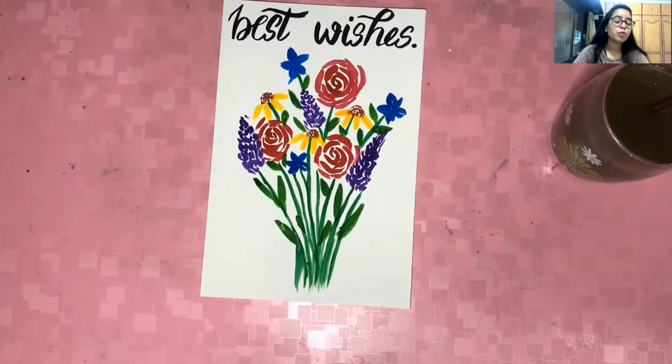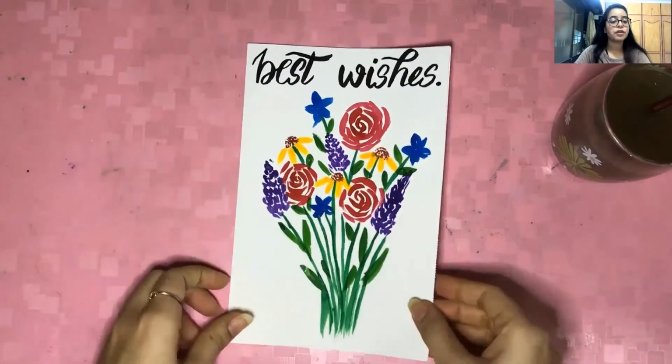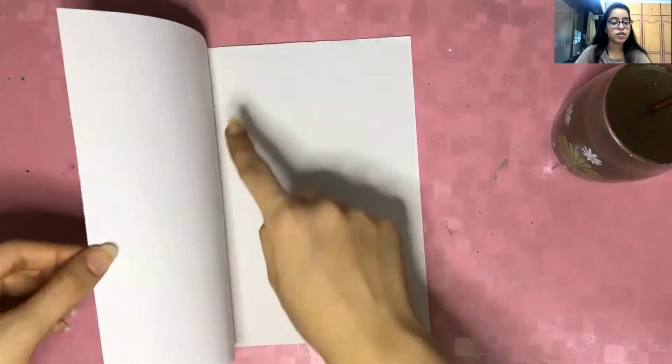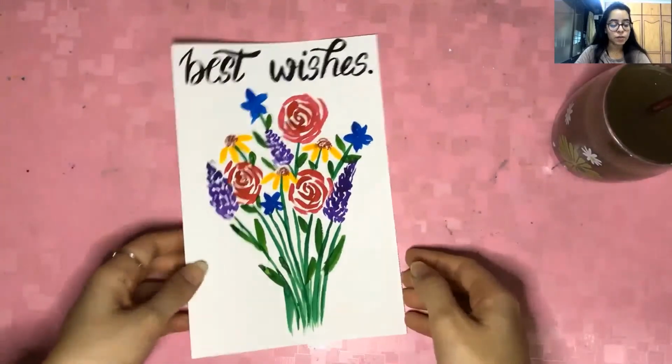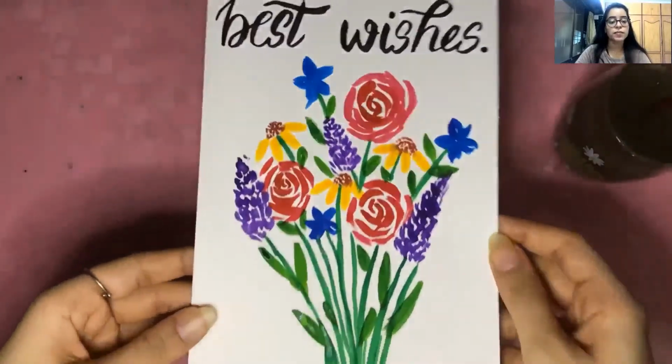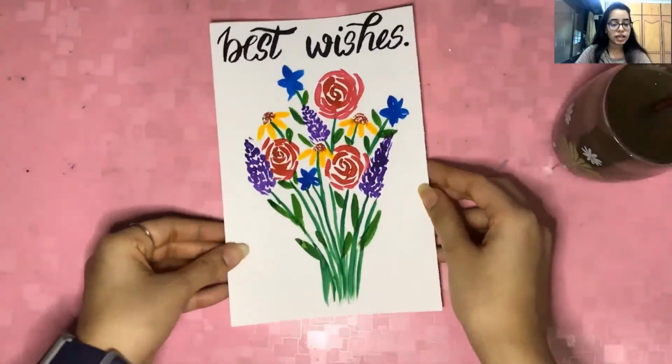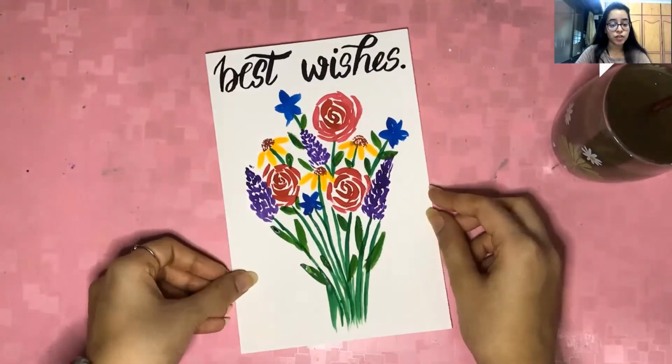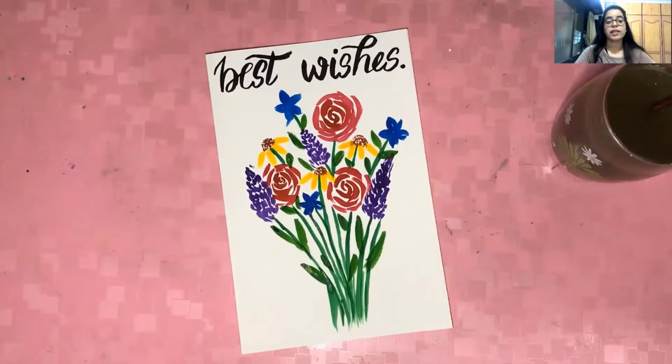Okay, so we have a beautiful looking floral greeting card in front of us. You can write all your wishes, the messages, inside as well. That is what we did in the last class of this course. And what better than revisiting the previous techniques, right? So it was a great time revisiting previous techniques.